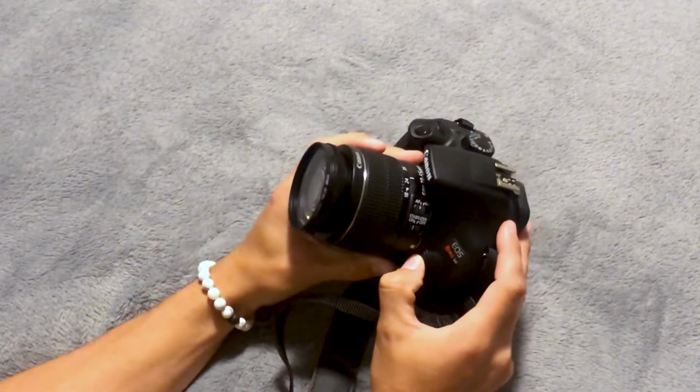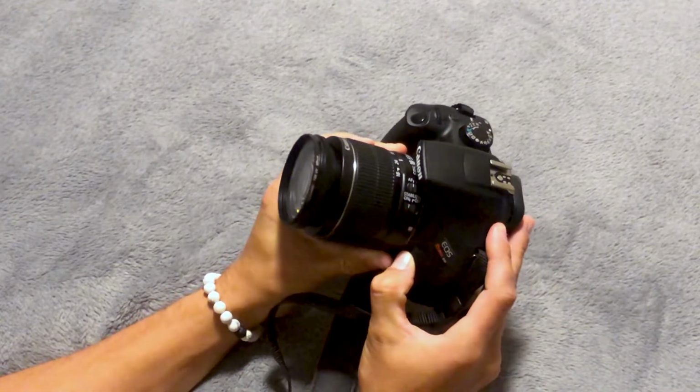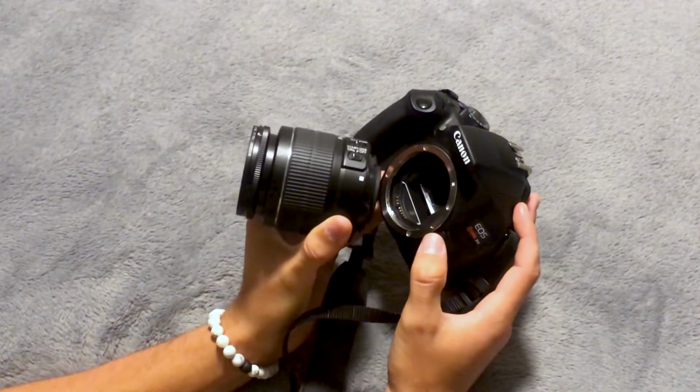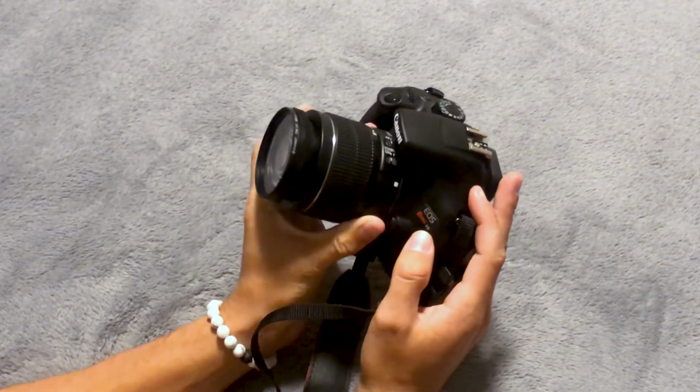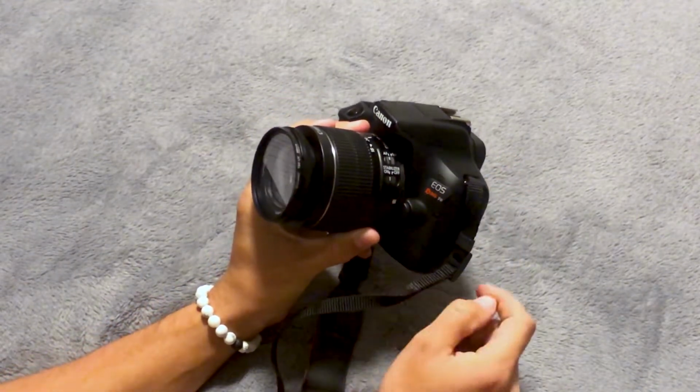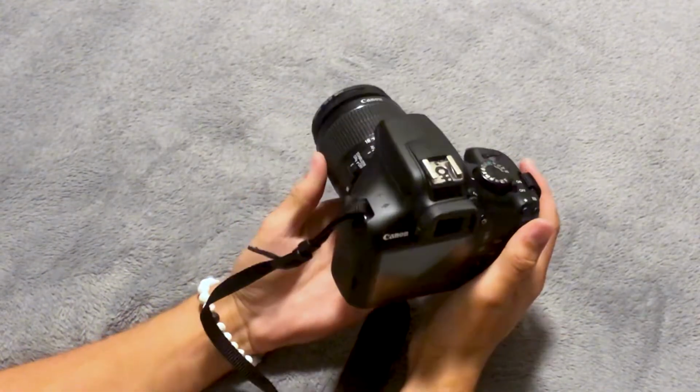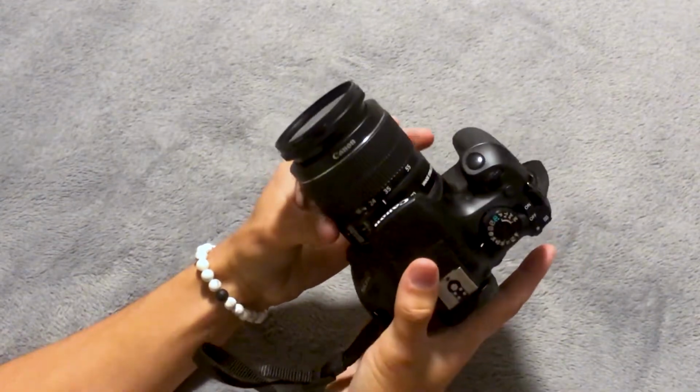First one I'm going to be doing is the lens mount and release button. This is the release button here, and this is how you mount it. You connect the white squares together and twist until it locks, and that is how you release it to unscrew it. Next I'm going to be going over the focal length of the lens.